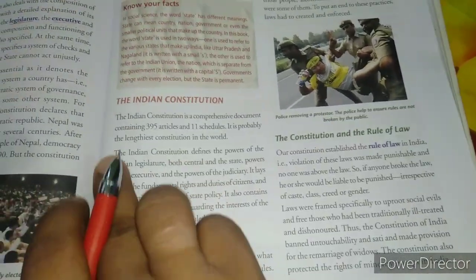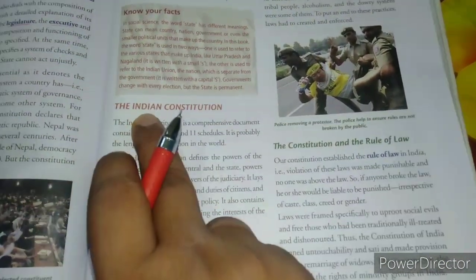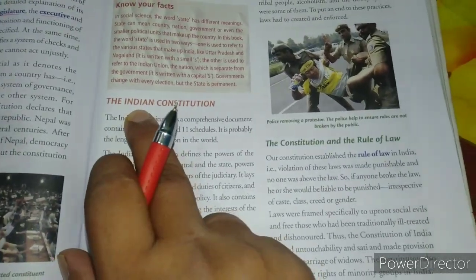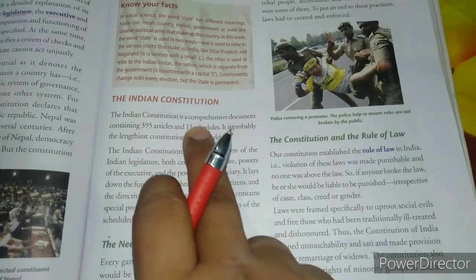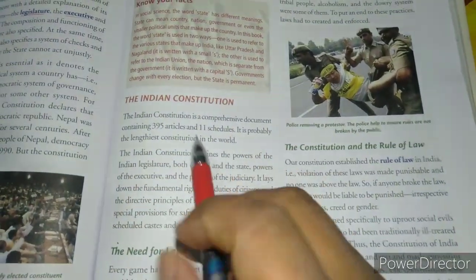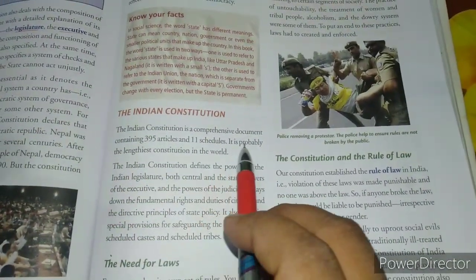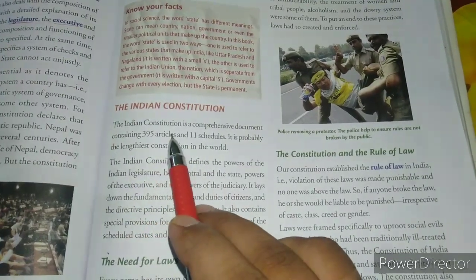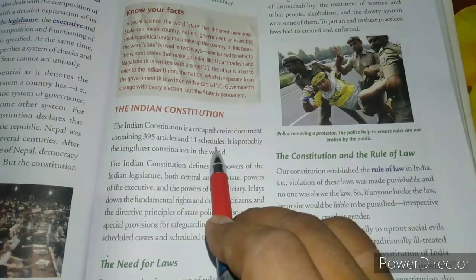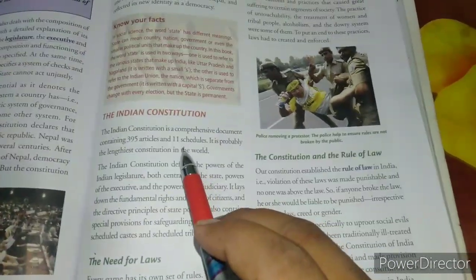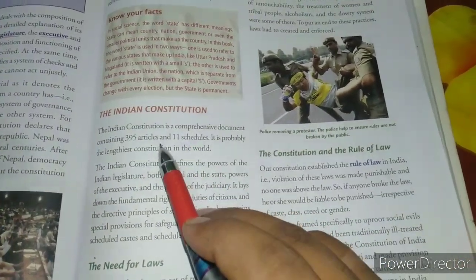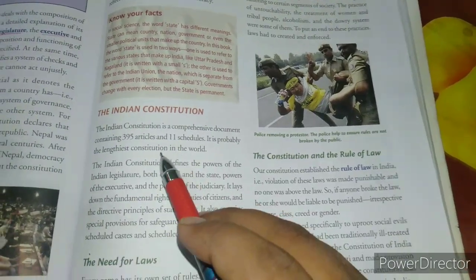As we have already discussed the formulation of the constitution, how the constitution was formed and which are the organs of the Indian constitution, let us understand the Indian constitution in detail. It is a comprehensive document containing 395 articles and 12 schedules, children. It is probably the lengthiest constitution in the world. Yes, this is true. The Indian constitution is the broadest constitution in the world.